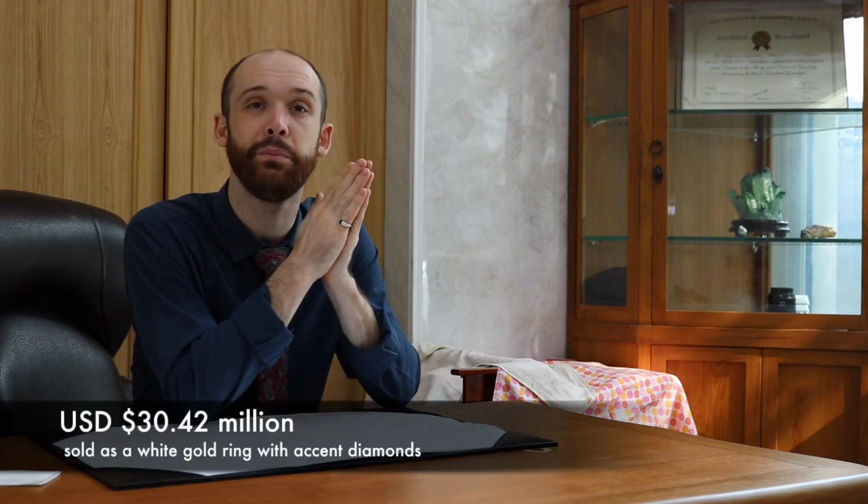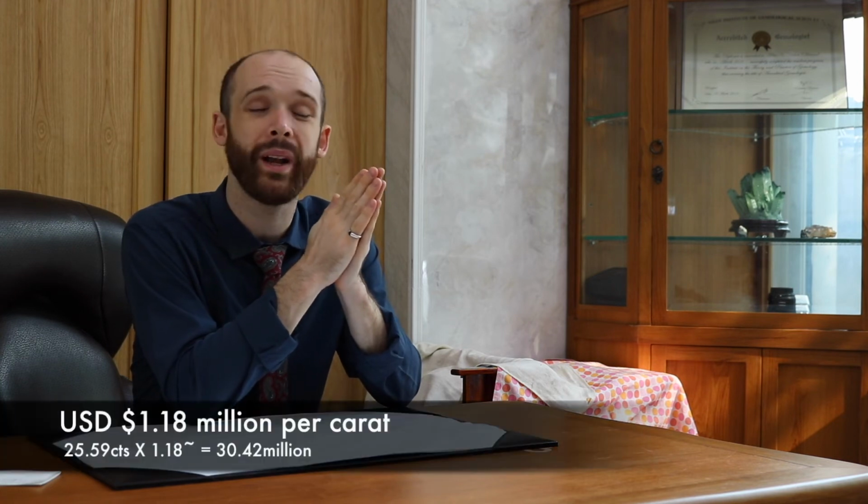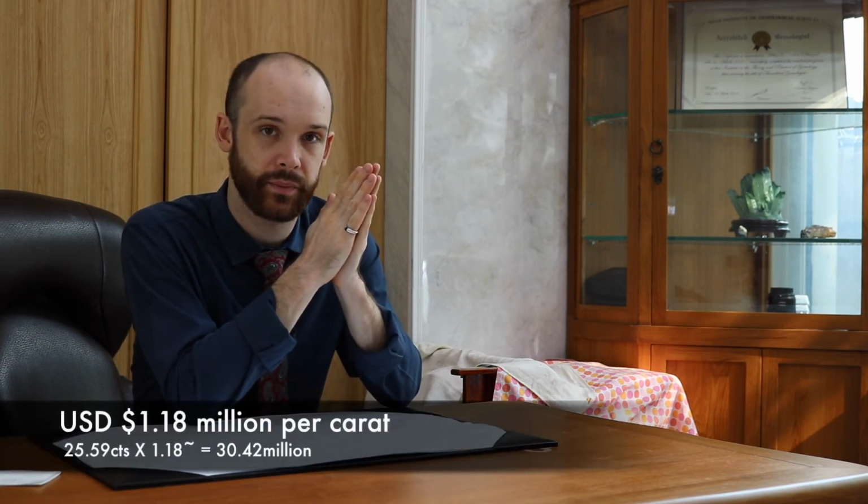So the most expensive stone to date sold in the world is called the Sunrise Ruby. It's a 25.59 carat stone that was sold in Sotheby's back in 2015, not that long ago. And this sold for a record-breaking $30.42 million US. That's a per carat price of $1.18 million US times 25.59, okay? So we're talking an incredibly expensive stone.